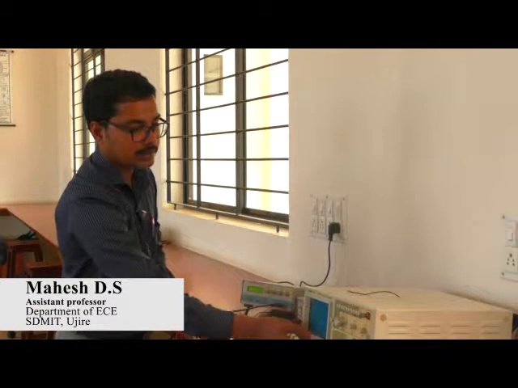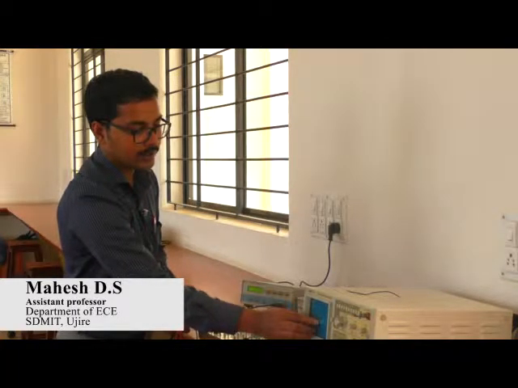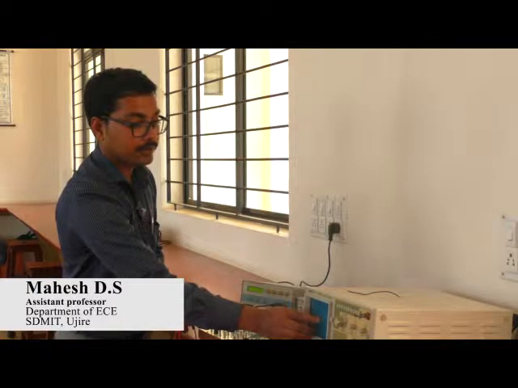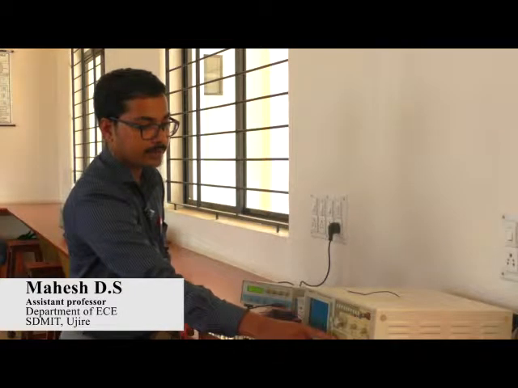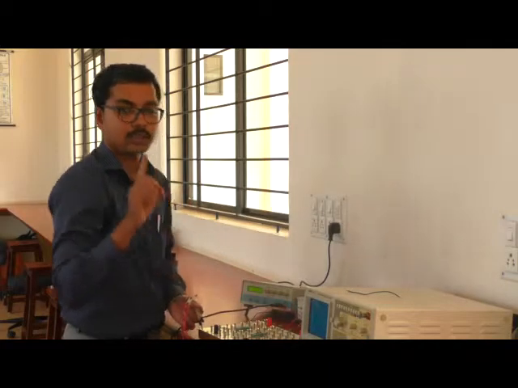It is something like graph sheet, a 1 by 1 centimeter graph. So 1 division into 1 division we have multiplied by this voltage division, which is set to 1. So 1 into 1, it is 1 volt.